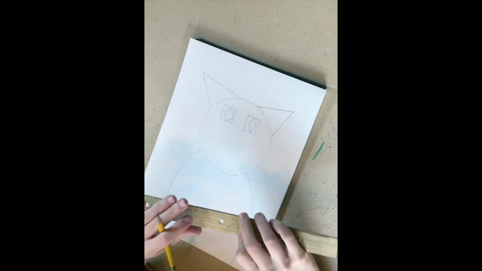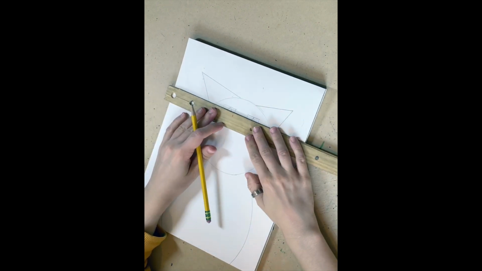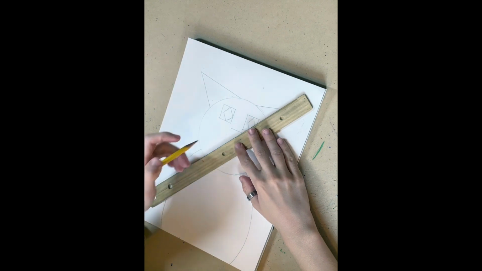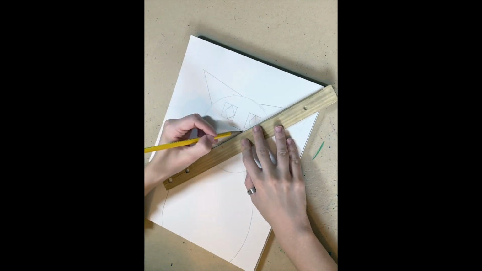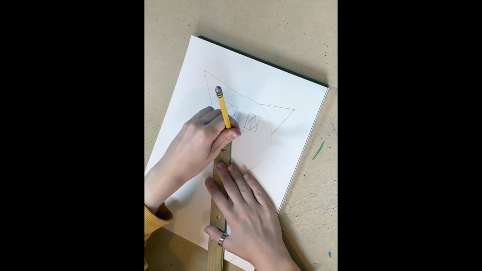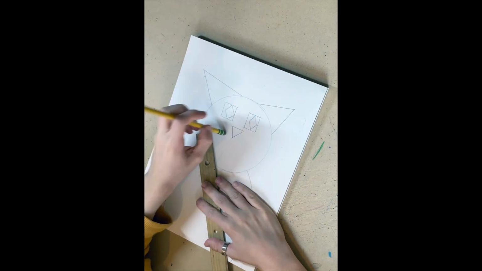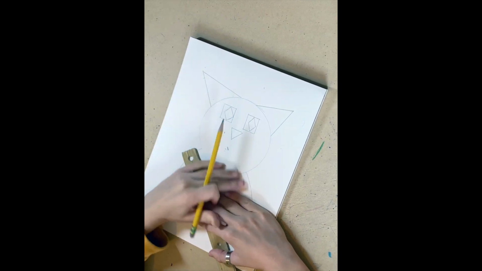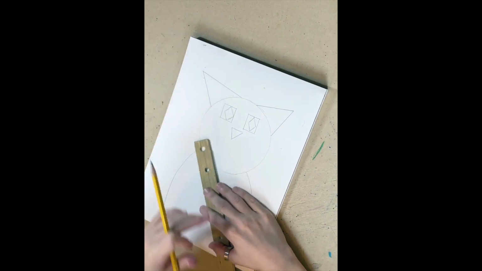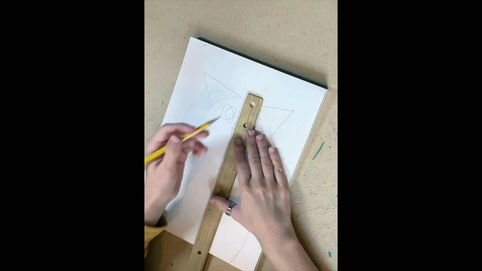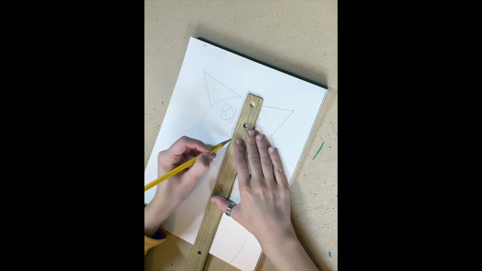Okay, so I'm going to now draw a triangle nose. And the nose and the mouth. Now I'm going to draw a vertical line.